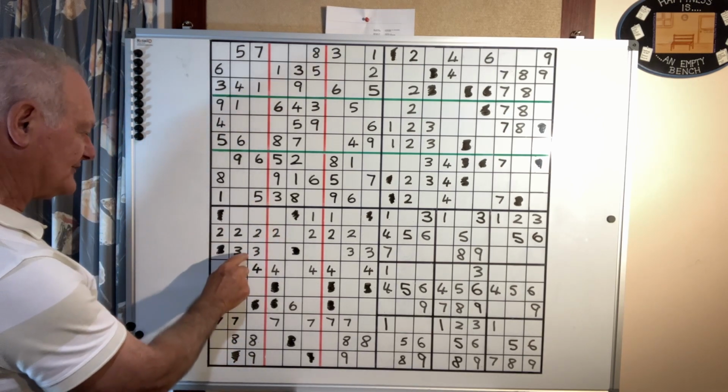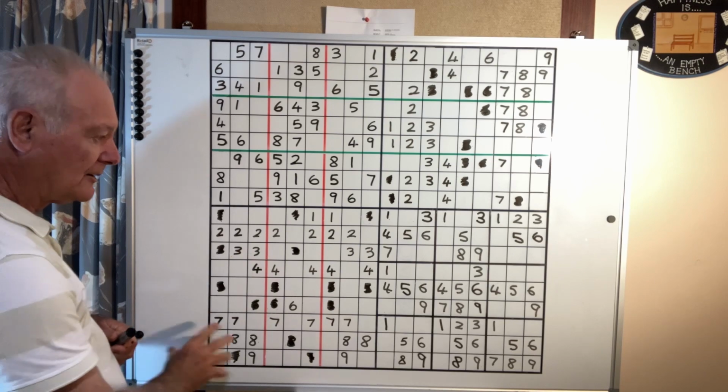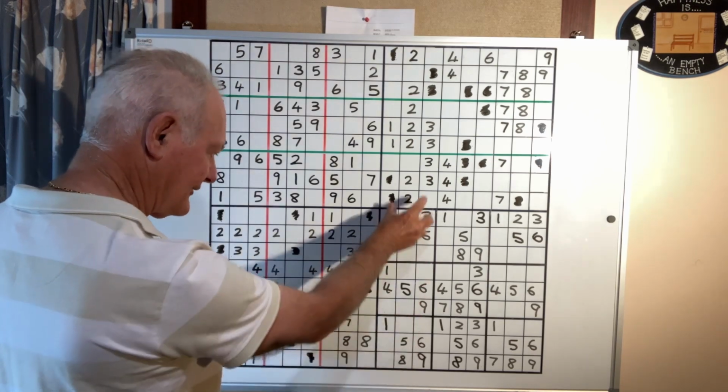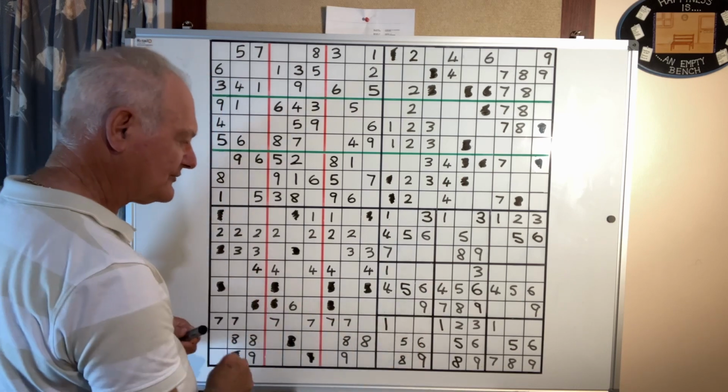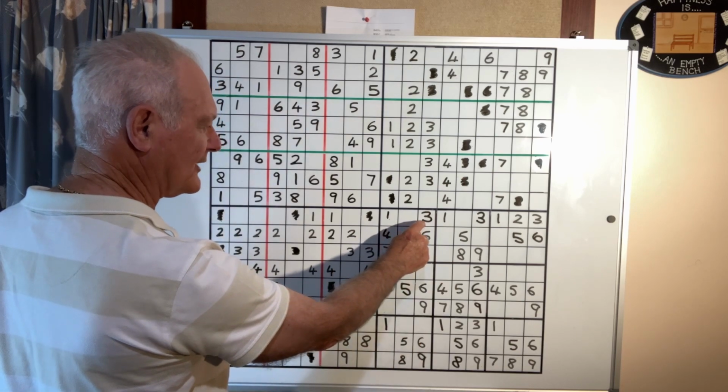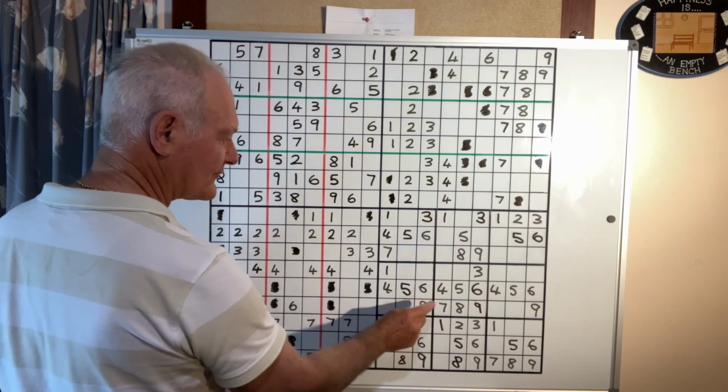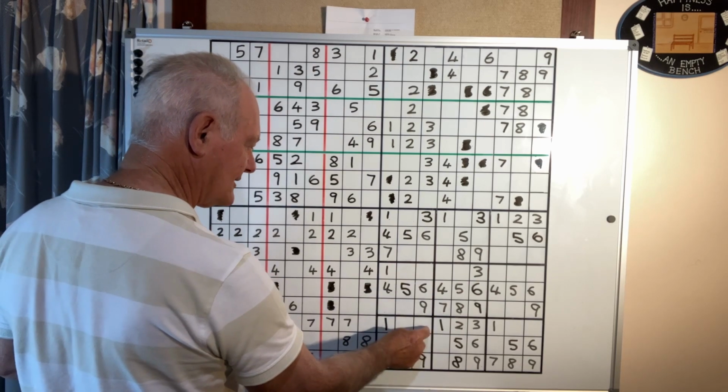Triple 2, nope, let's try the double 3. Looking over here, now remember we're now in these 3 blocks. We've got 2 3s. We can see there's a 3 in the top one, so we know that there's a 3 required in the middle and the bottom.